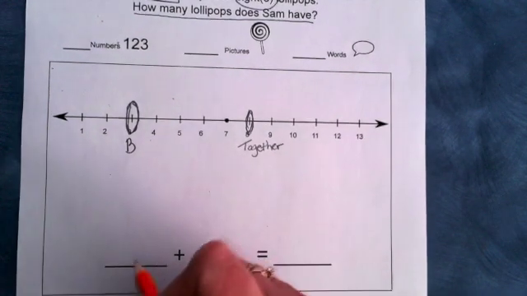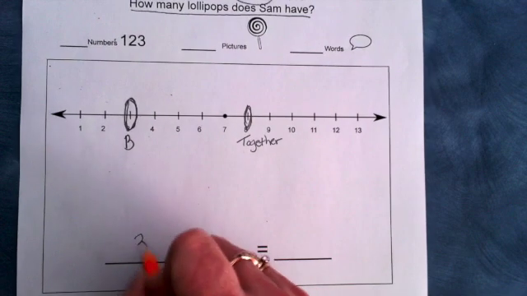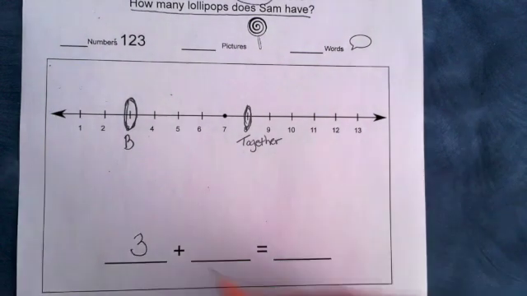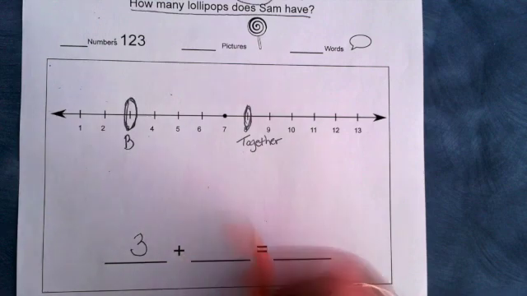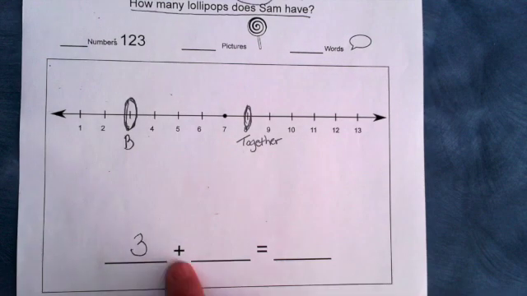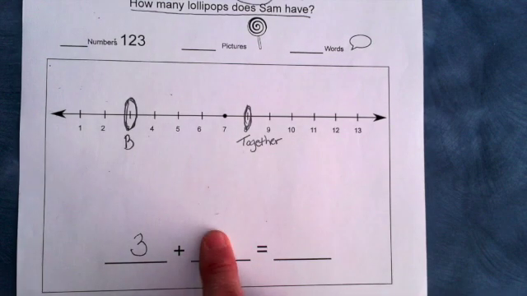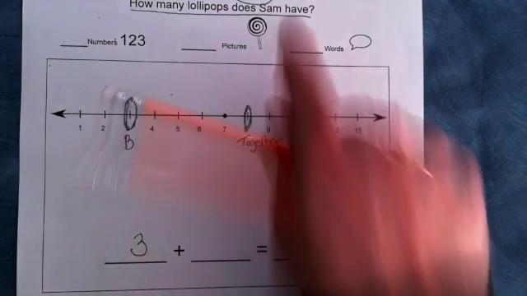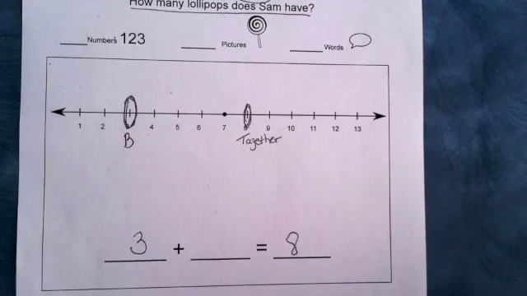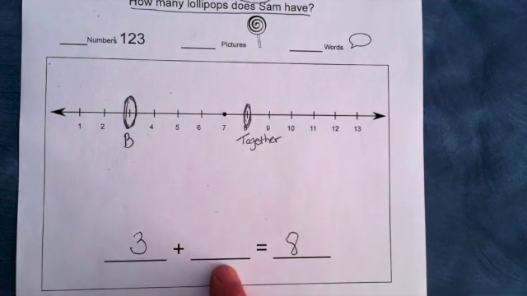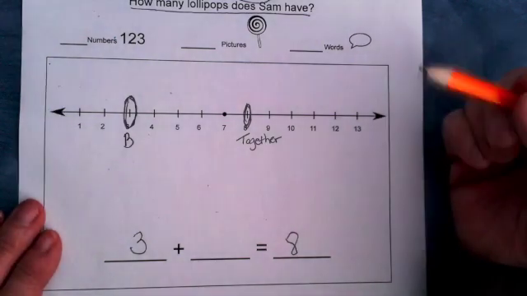So for our number problem, Bob has 3. We don't know how many Sam has, so that's the unknown. 3 plus some number that we don't know yet equals 8, because they have 8 all together. So we have to figure out 3 plus what equals 8. Let's use the number line here to figure it out.